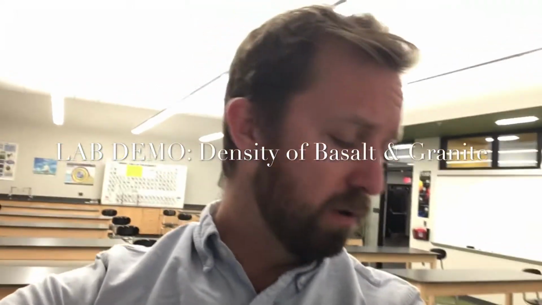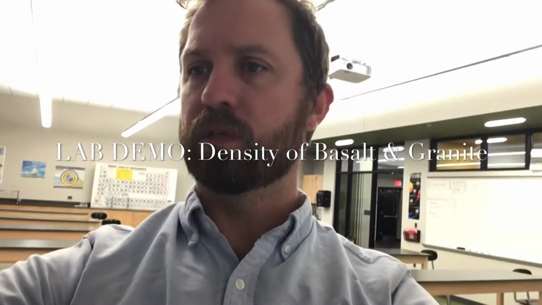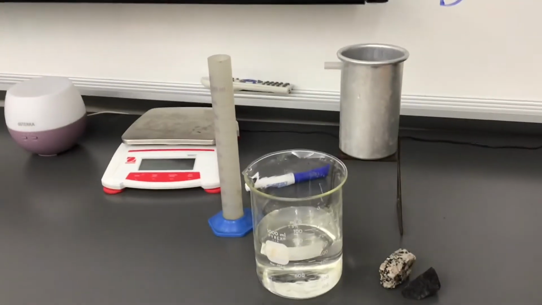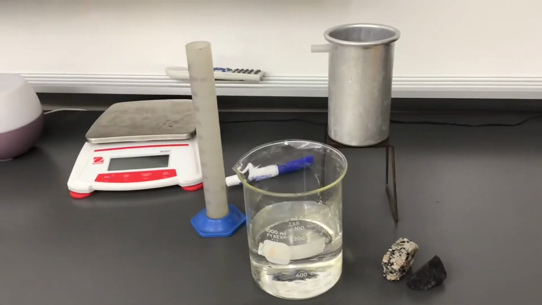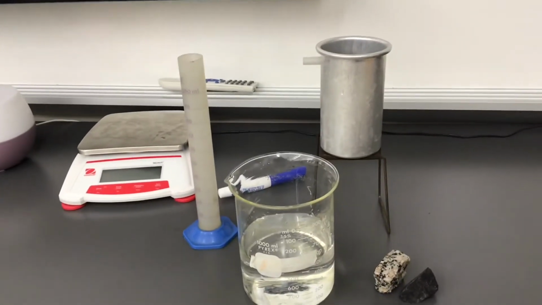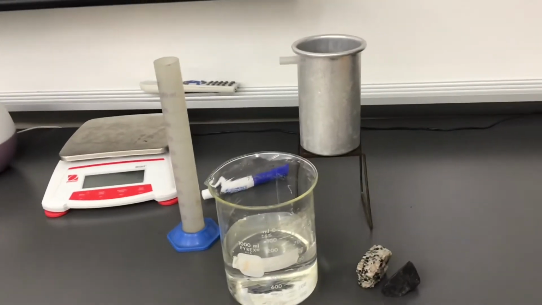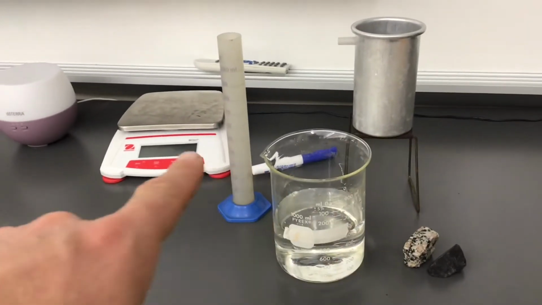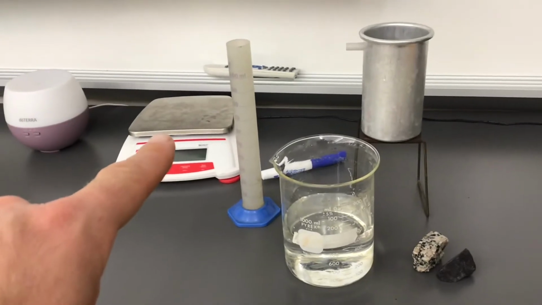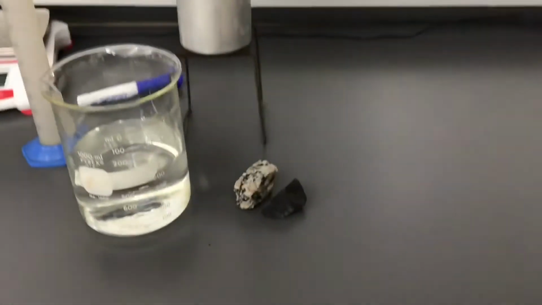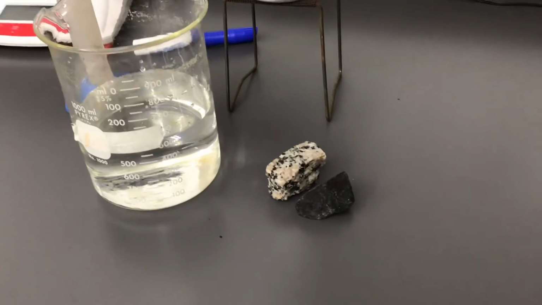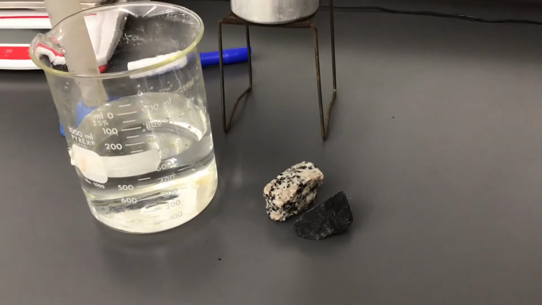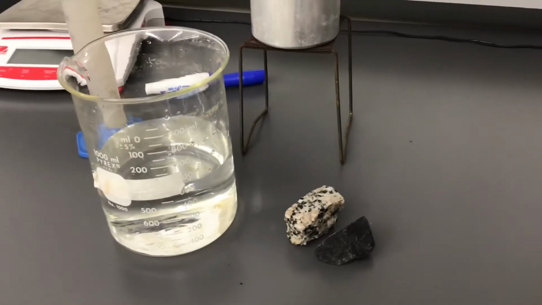Okay, so what I've got here, I'm going to switch the camera to show the opposite view. Just a second. What I've got here are all the parts of the lab that we'll need. A couple different things for you to have at your setup. You've got a beaker of water, you've got a graduated cylinder. You've got your scale here, and you've got two samples of rock. We've got granite and basalt, and they're all a little bit different sizes. So we need to find the density of these two rocks. That's the whole purpose here.